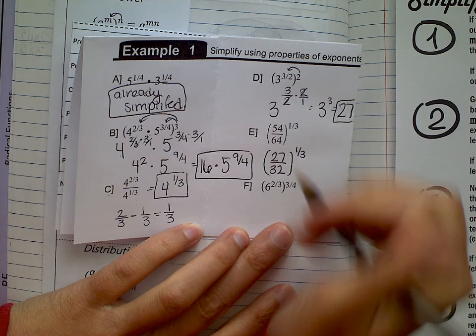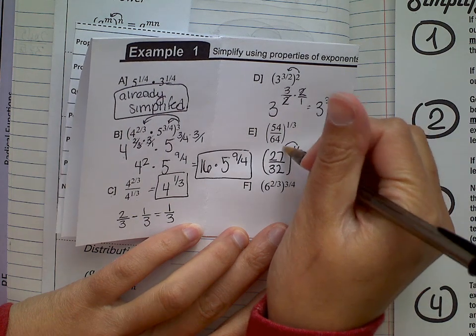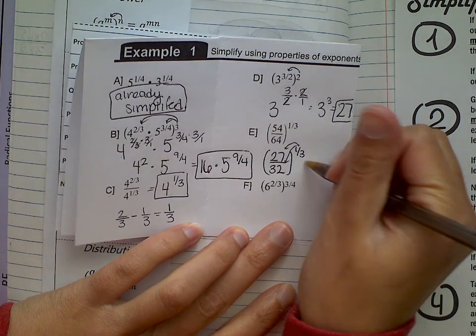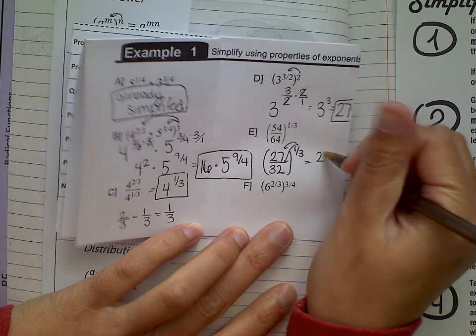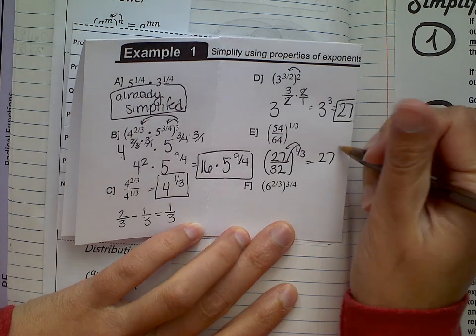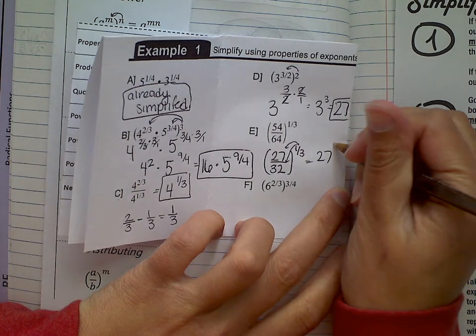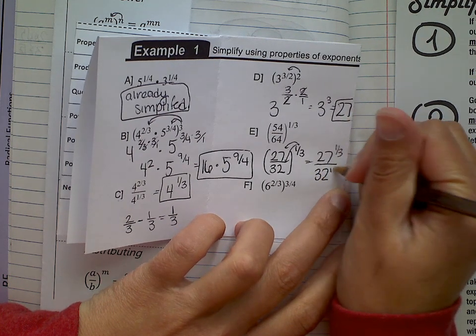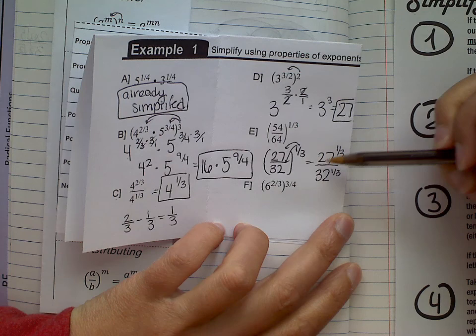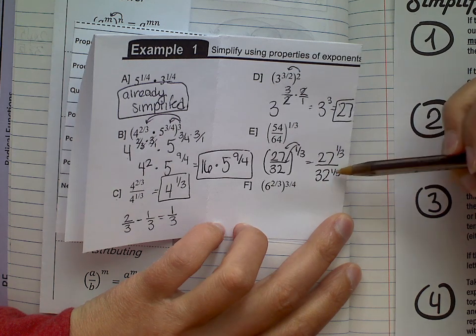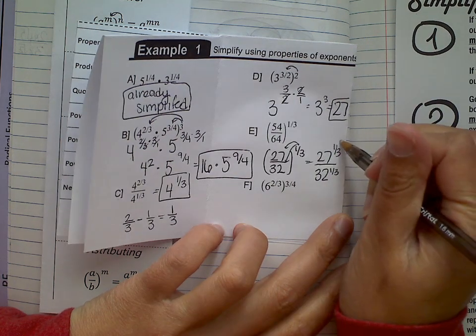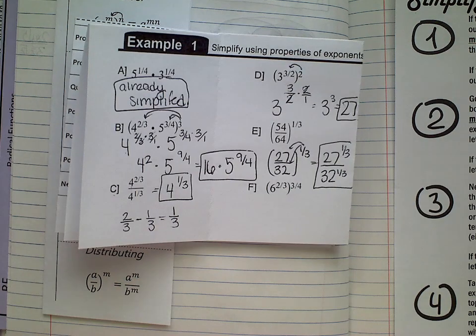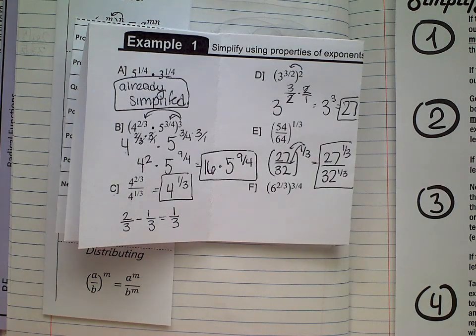And if you can make your number smaller, why not? But then I got to distribute the exponent to both the numbers in here because we got those parentheses. And so we're going to be 27 to the 1/3 power over 32 to the 1/3 power. These numbers aren't the same, so I can't subtract the exponents, and I don't know what 27 to the 1/3 power is or 32 to the 1/3 power, and so I'm done.